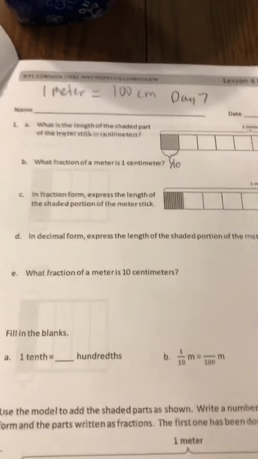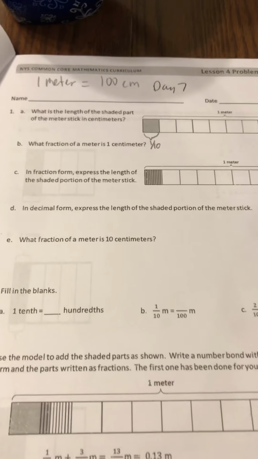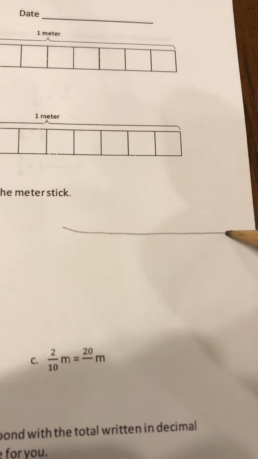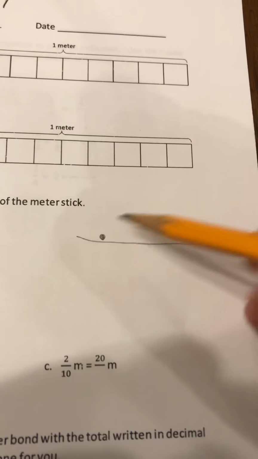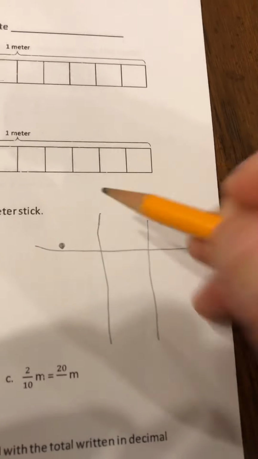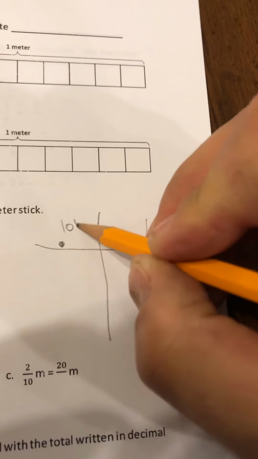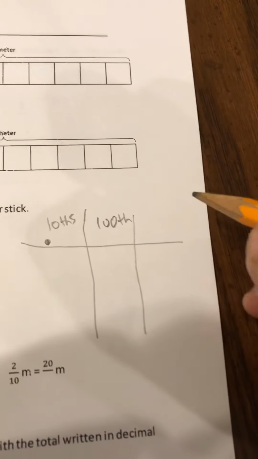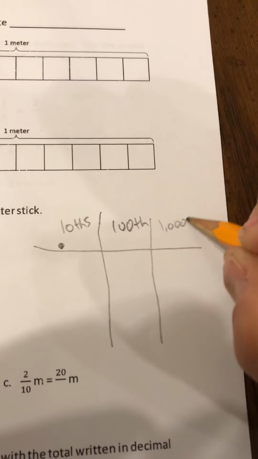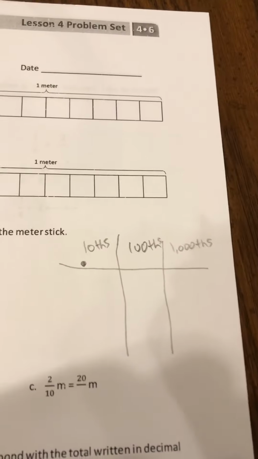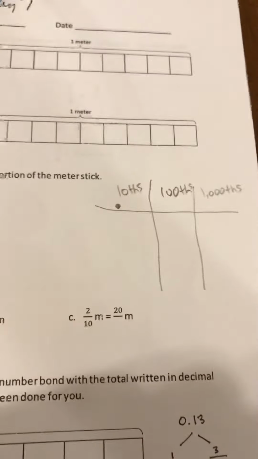And then remember, for decimals, for place value, here's your decimal point. To the right of the decimal, we're going to start with tenths. Okay, then you have hundredths, right? And then you have thousandths. Okay, and I'll add the S on there to each one of those. So remember that's your decimal place value: tenths, hundredths, thousandths. Okay, all right.